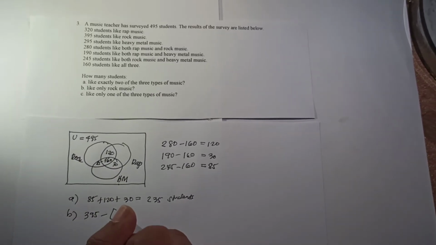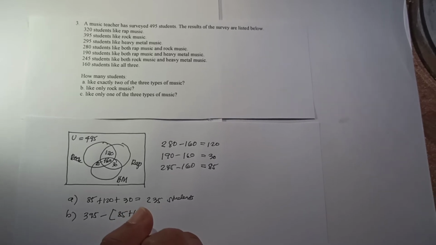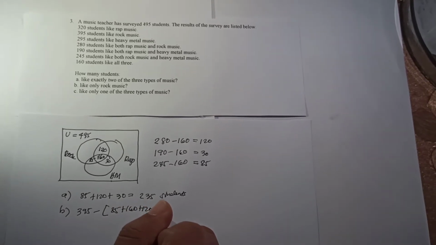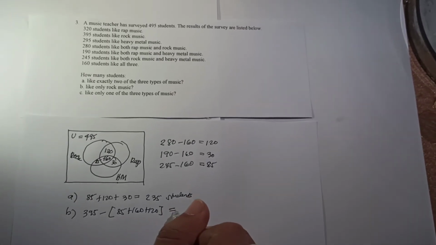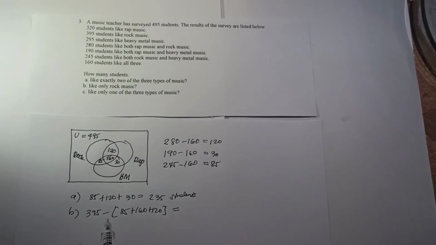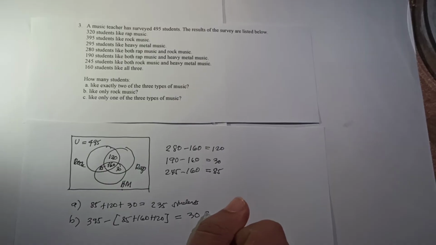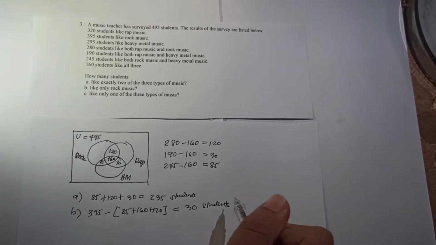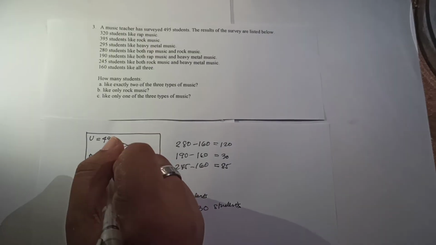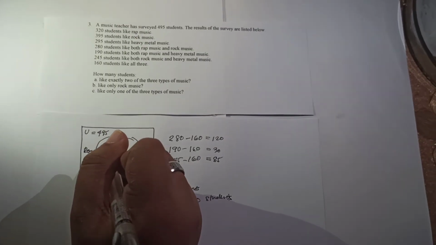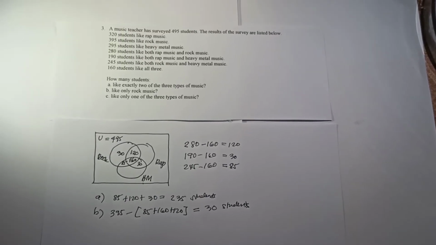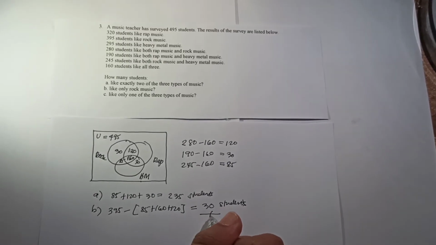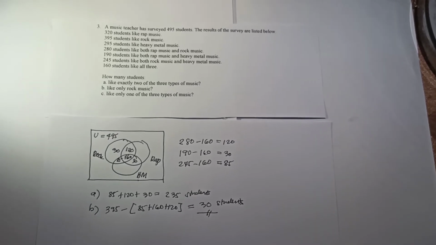So we are going to subtract 85 plus 160 plus 120 in order to get the rock music only. So 395 minus 85, 160, and 120. The result is 30 students who like rock only. So therefore this is 30.